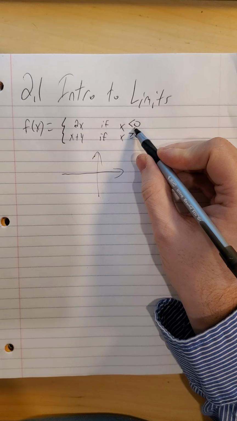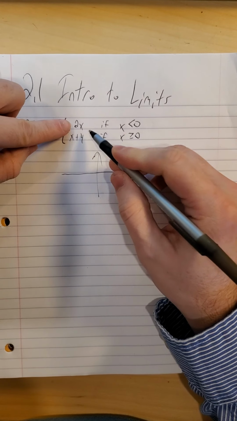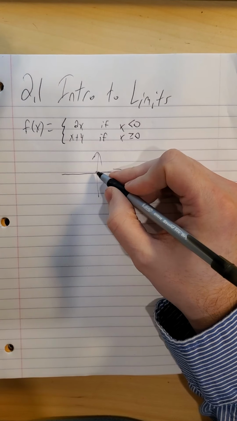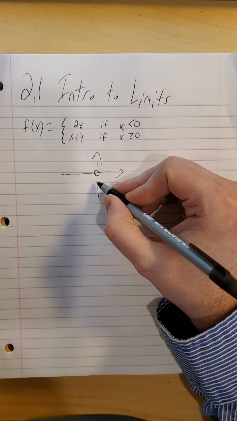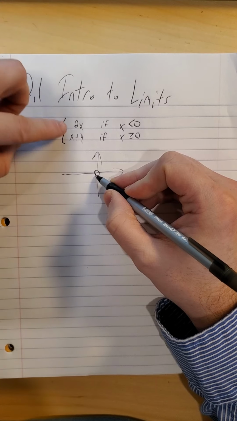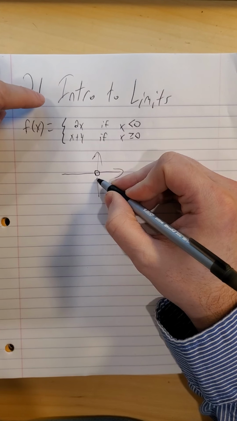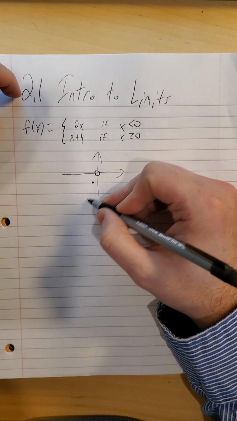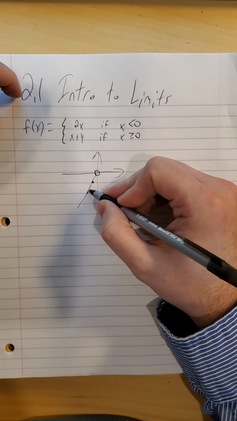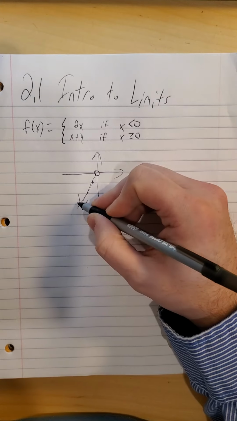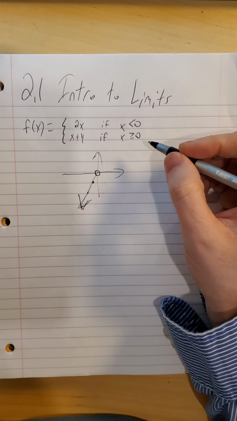So we can get very close to 0 but not reach it. If we plugged in 0, 2 times 0 is 0, we would hit the origin. So instead of hitting the origin, we get close to the origin, and then we have a slope of positive 2. So there is part 1 of our piecewise sketch.